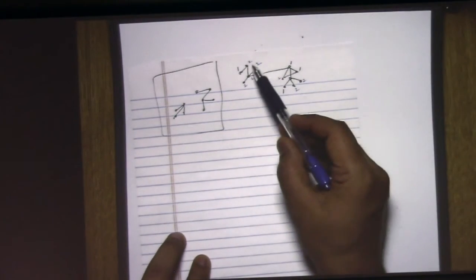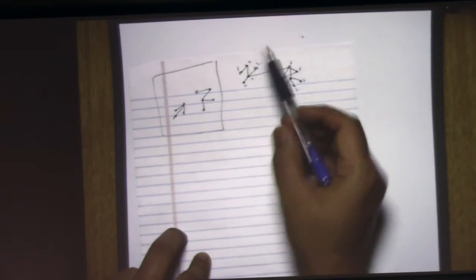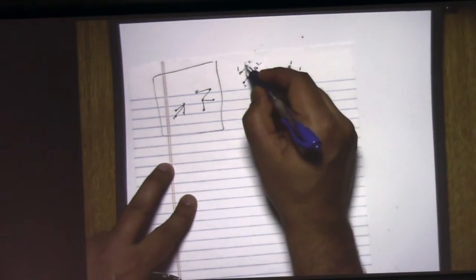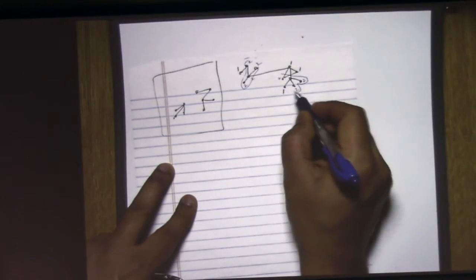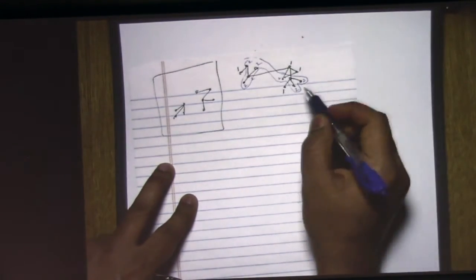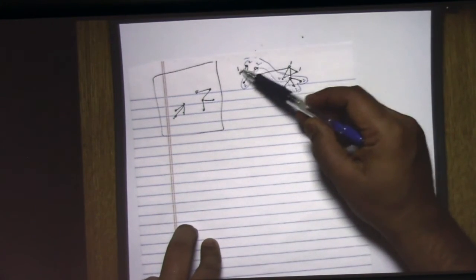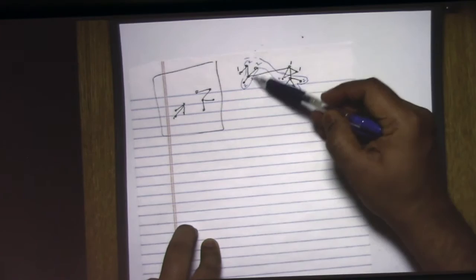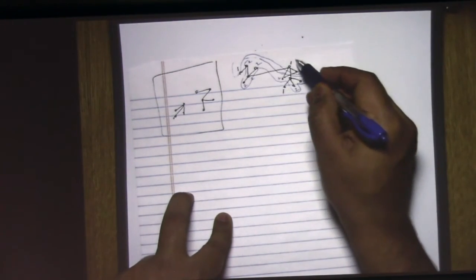Why? Because one cut would be this and these points, but what you see is that there are too many edges going from the two cut to the one cut. So this is not a very good cut.